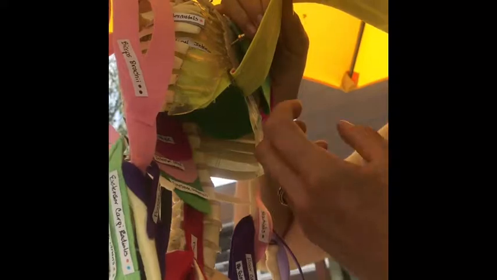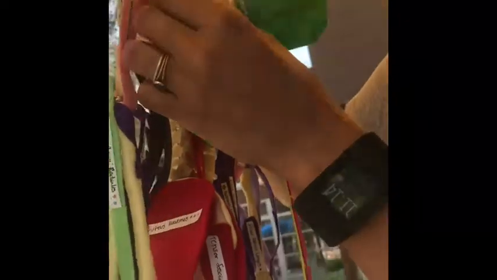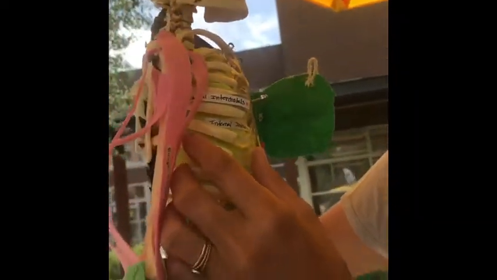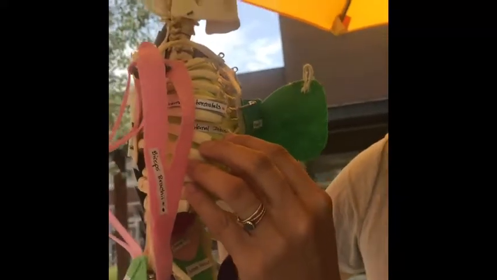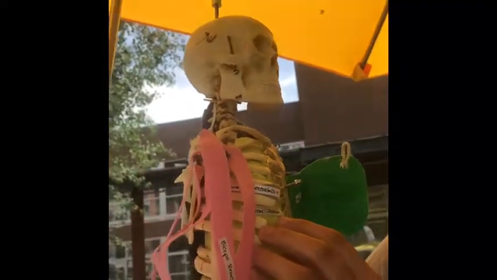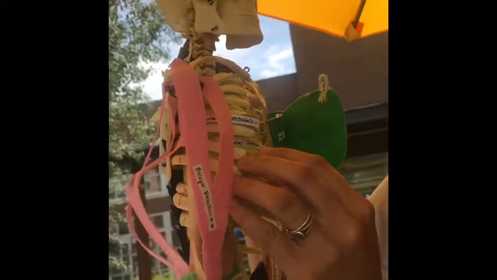So this allows us to kind of draw in air. Moving on to more muscles of respiration, we have our external and internal intercostals. We'll start with the internal intercostals. These depress the ribs during expiration.